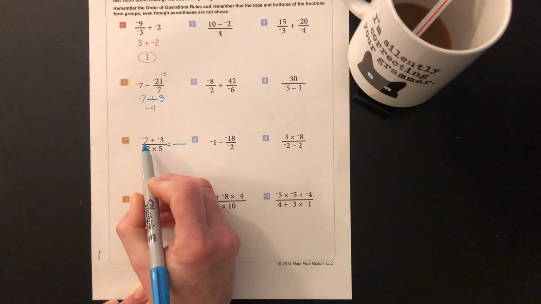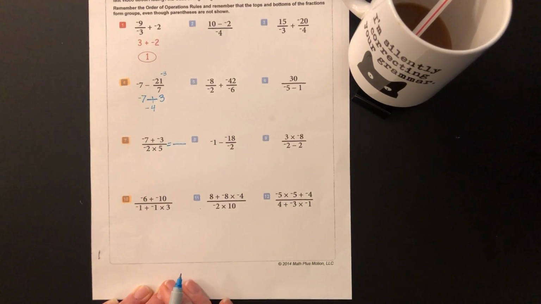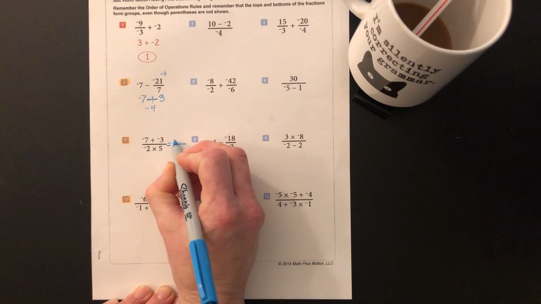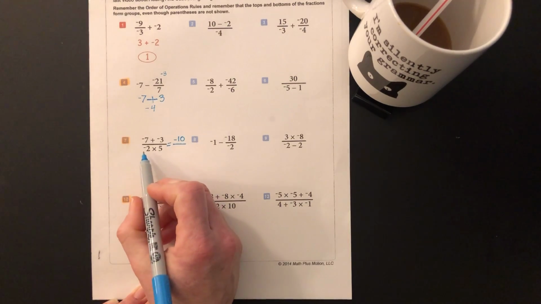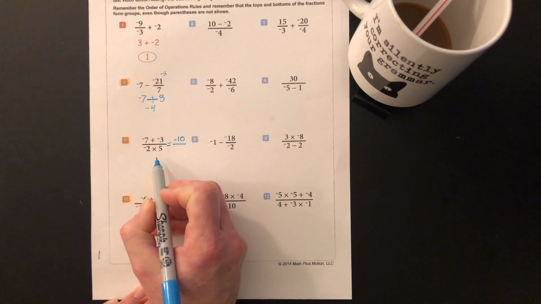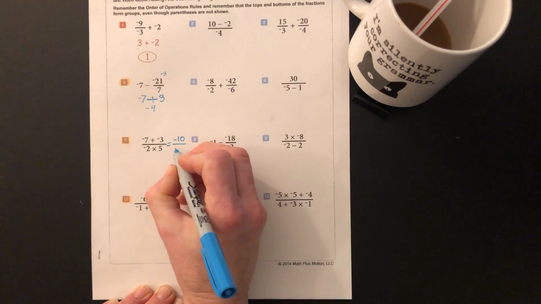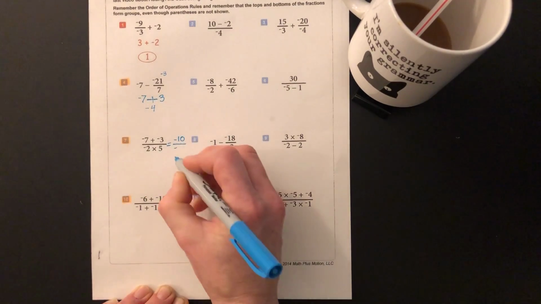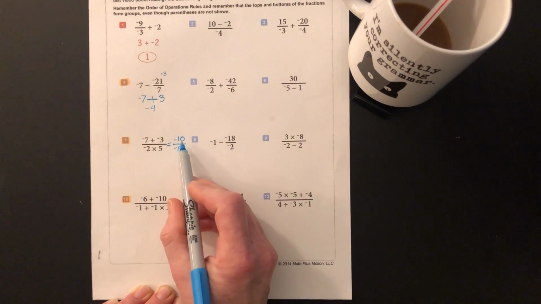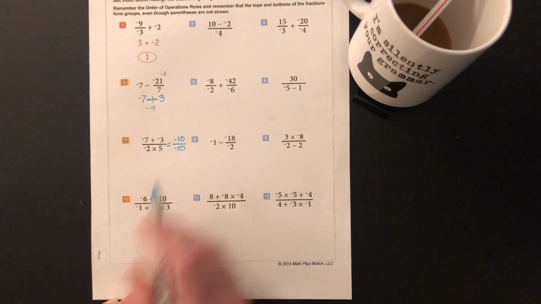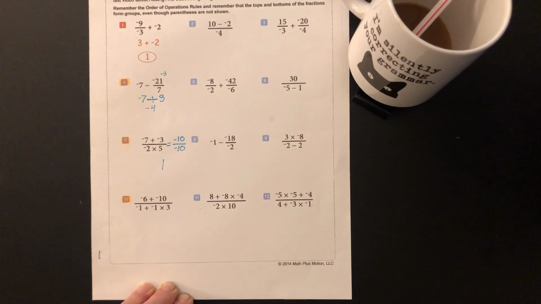So first I have negative 7 plus negative 3, which is negative 10. Then down here I have negative 2 times 5. A negative times a positive is a negative. 2 times 5 is 10. So now I'm left with negative 10 divided by negative 10, which gives me 1, positive 1.